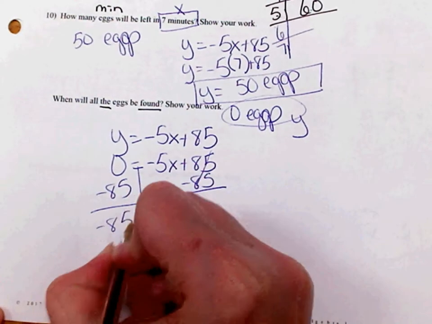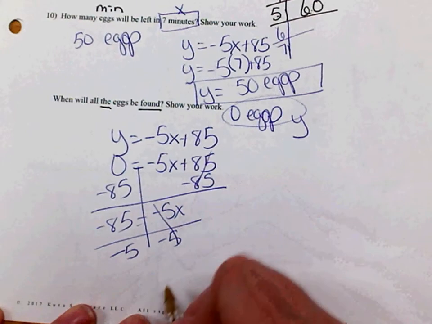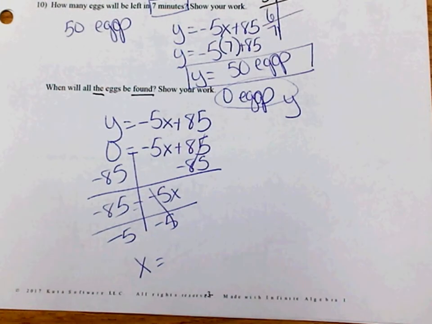And I'm going to divide both sides by negative 5. And when I do negative 85 divided by negative 5, I should get 17.